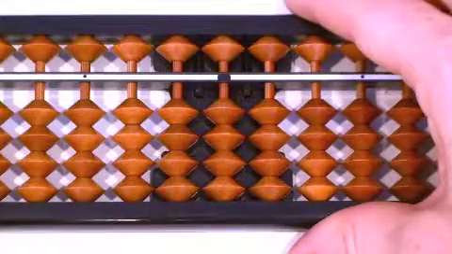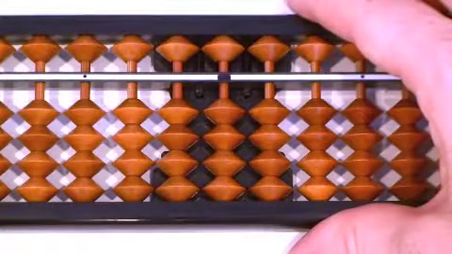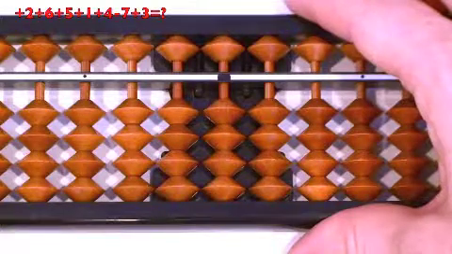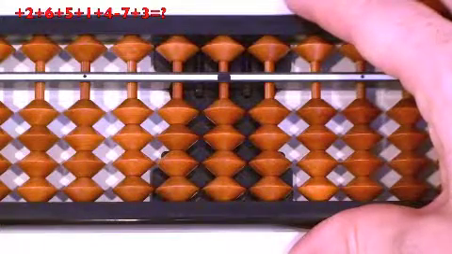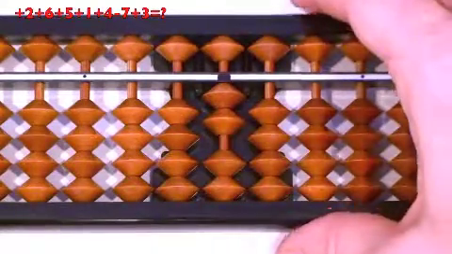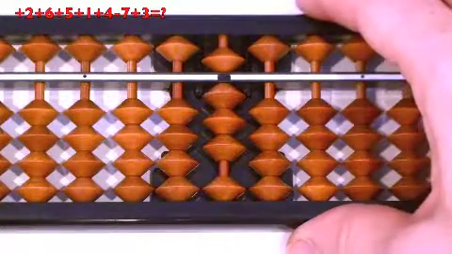Okay, let's keep challenging ourselves a bit. We'll try 7 numbers. The first one, 2 plus 6 plus 5 plus 1 plus 4 minus 7 plus 3. Ready? Plus 2, thumb up. Plus 6, pull together at the same time. Plus 5 minus 5, then plus 10.